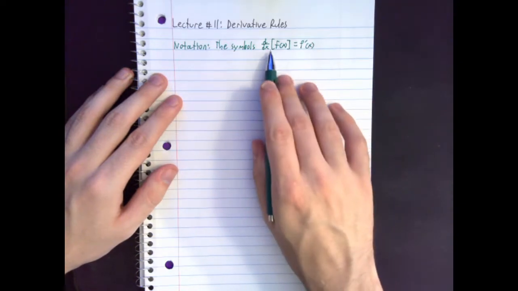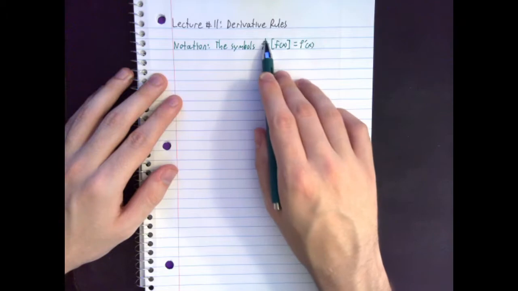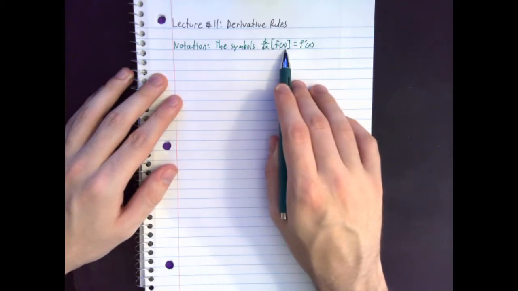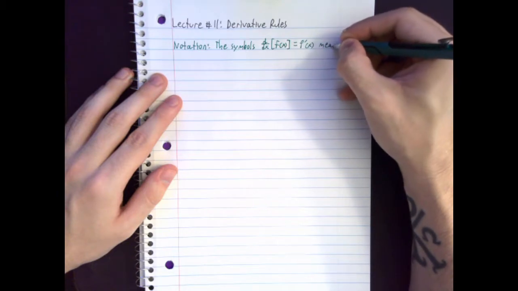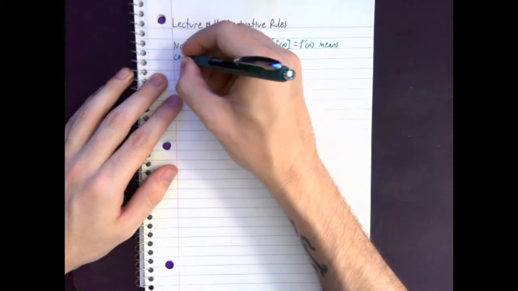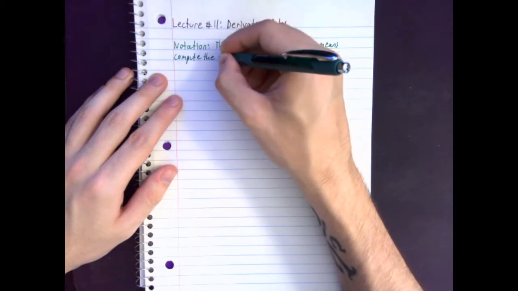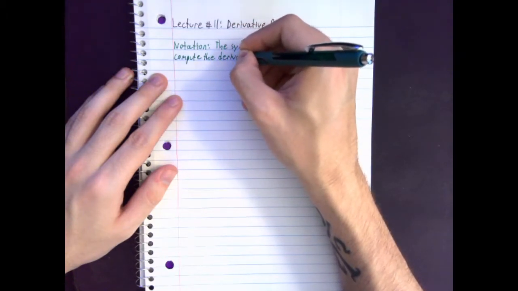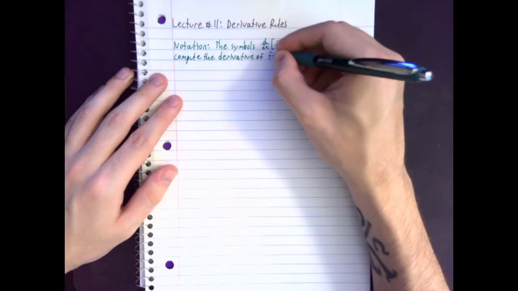All this means is that you can think of d/dx as an operator, so it's telling you to compute the derivative of f(x). So this just means compute the derivative of f(x).